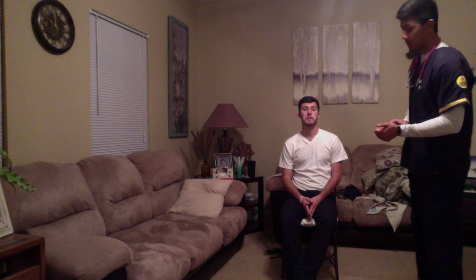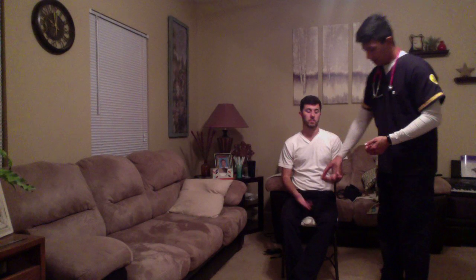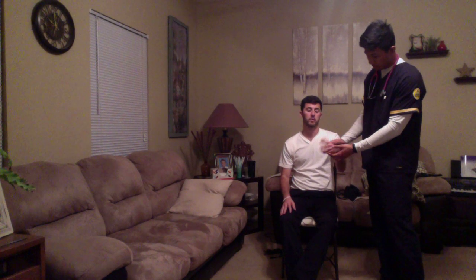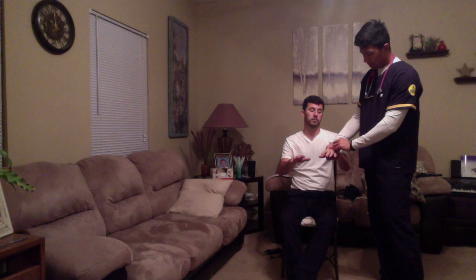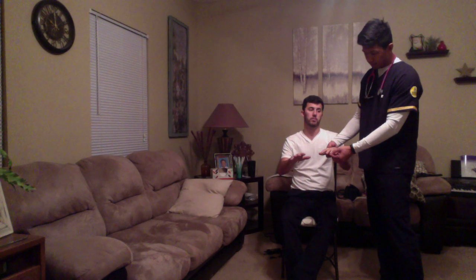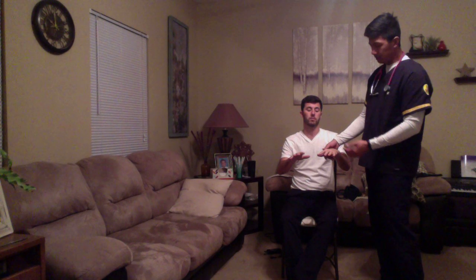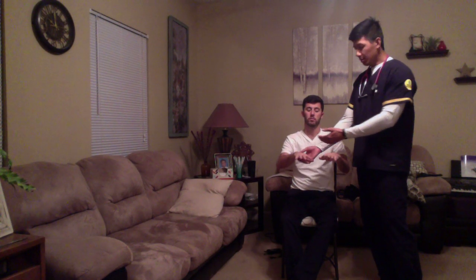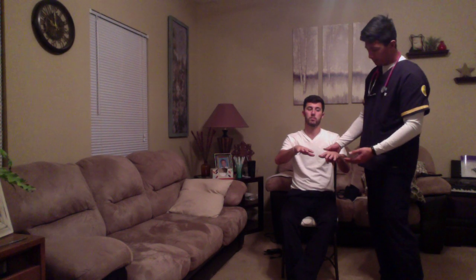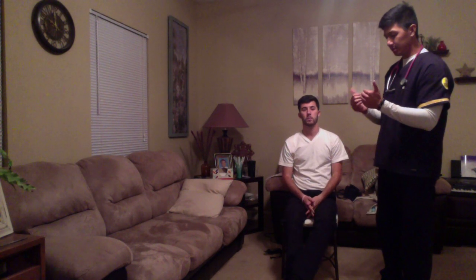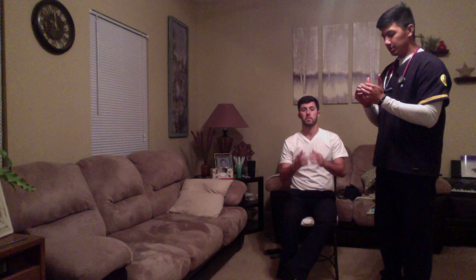I'm going to move on to his hands. I'm going to take his hands and assess them for symmetry, skin turgor, cap refill, less than 2 seconds is good. I'm also going to assess the overall appearance, cleanliness and hygiene, color, shape. I'll have him put his fingernails together to assess for clubbing.